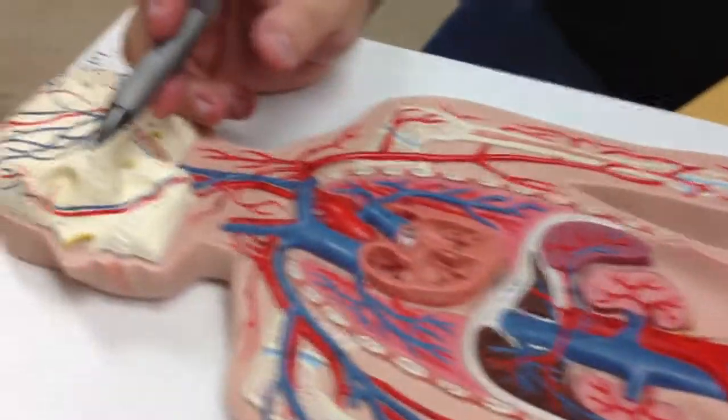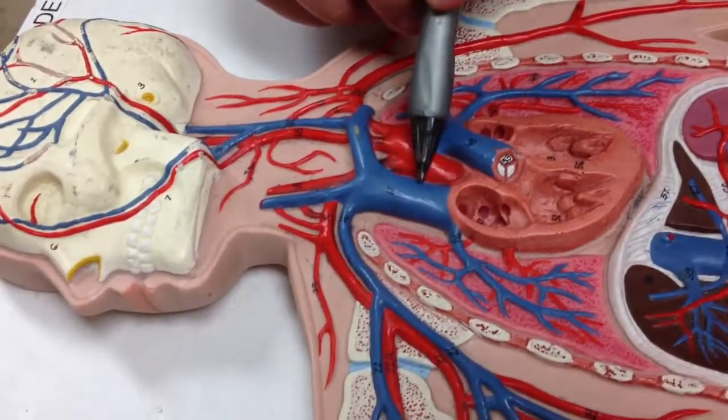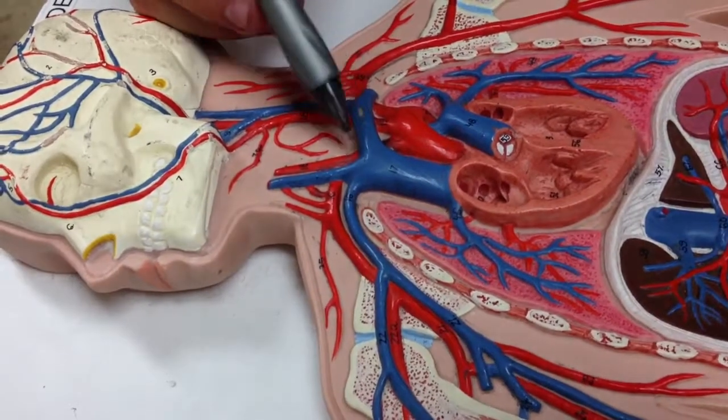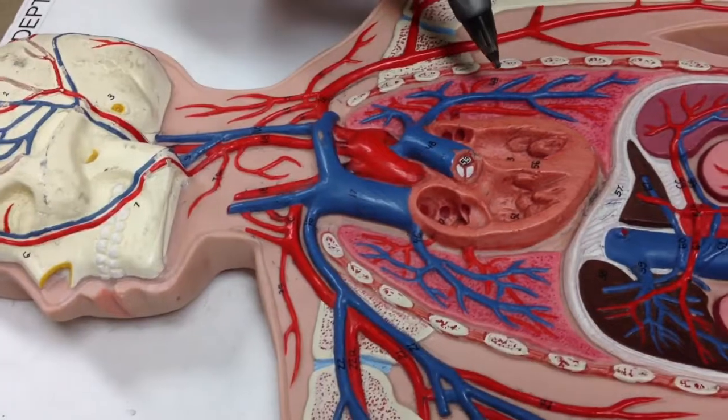Okay. Now the veins here all lead into the superior vena cava. Okay. This here and this here are the brachiocephalic veins. So this is the right brachiocephalic vein, left brachiocephalic vein.